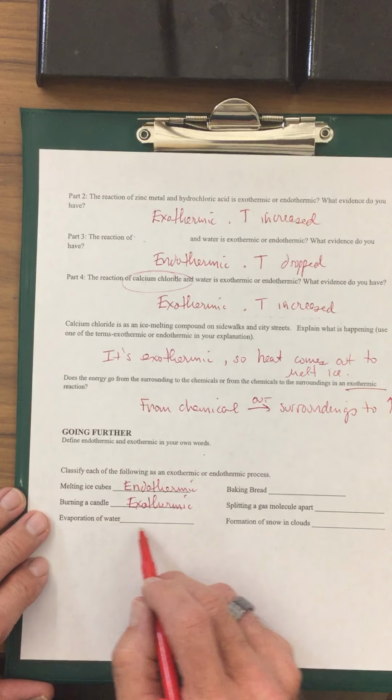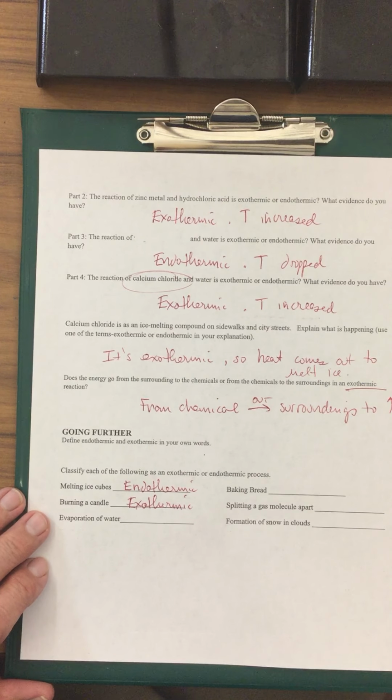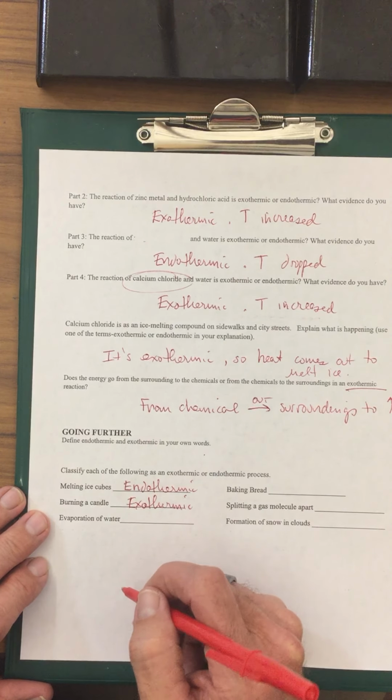The evaporation of water, does this produce heat or does this require heat? This actually requires heat, the evaporation of water. You need to put heat into it. You need to put energy into the water to cause it to evaporate.